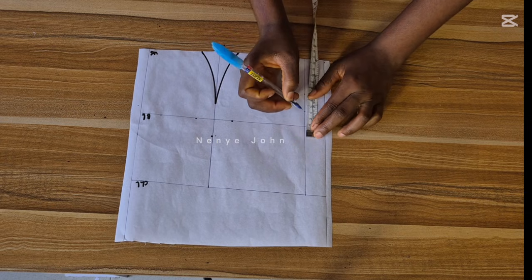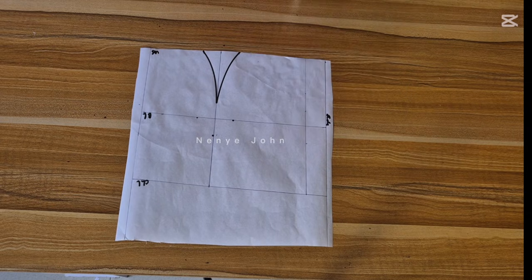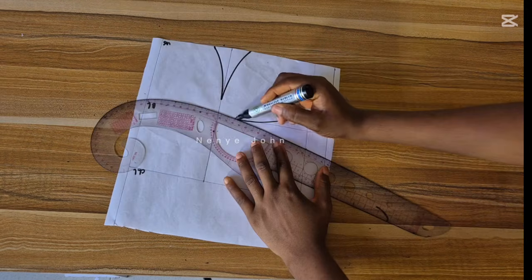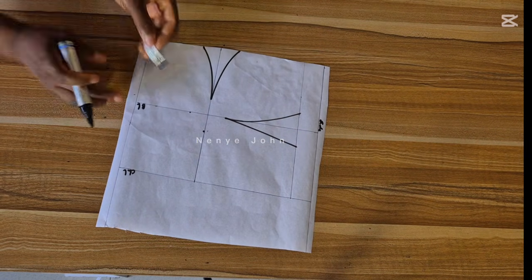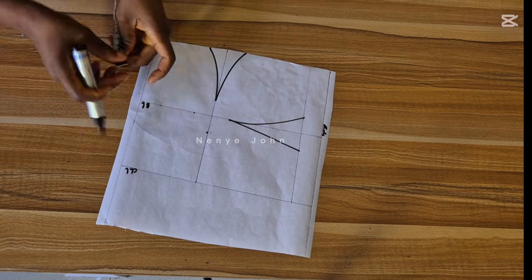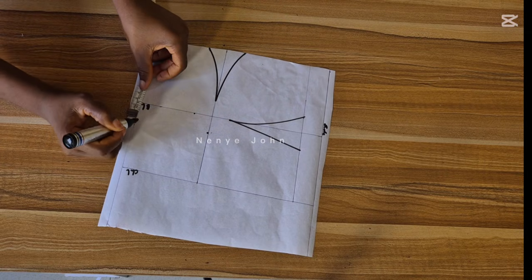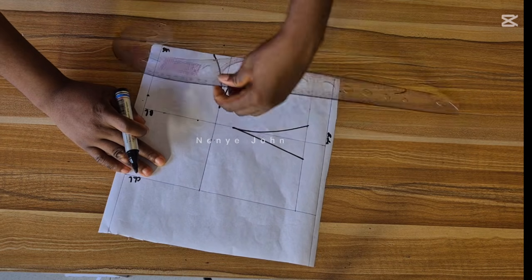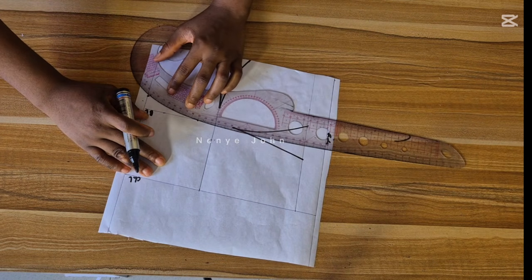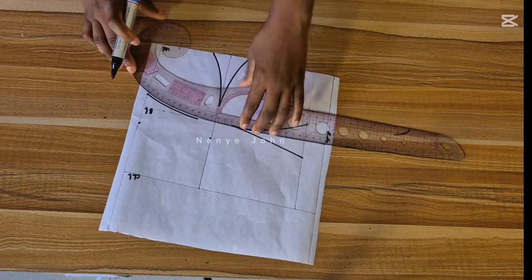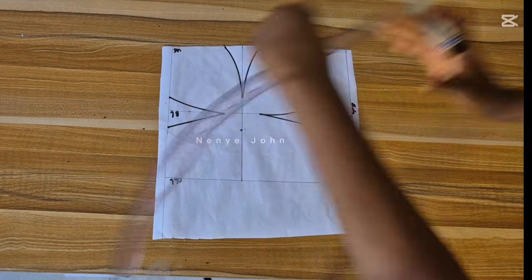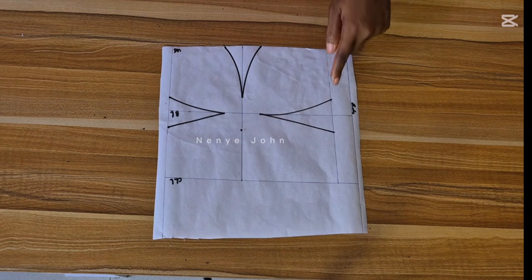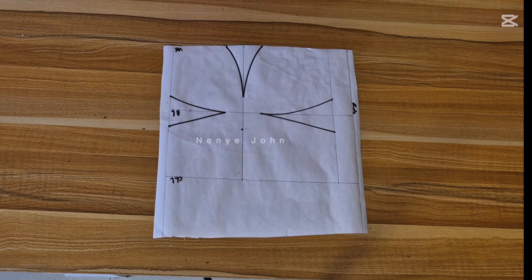We'll be taking in on both sides of the dart line on that bust line. Okay, just follow what I'm doing. So on that bust line, we'll go in by 1 inch on the sides. Yes, connect it to the 1 inch close to your center line, just like this. Now still on the bust line, we'll take from the center bust line 1 inch up, 1 inch down. Also connect to the 1 inch close to the center of your line, just like this. So basically on every line we'll be taking in, so that we can get our cut.